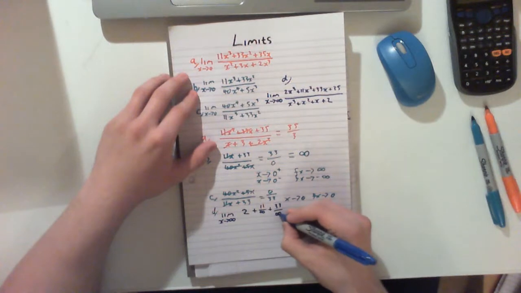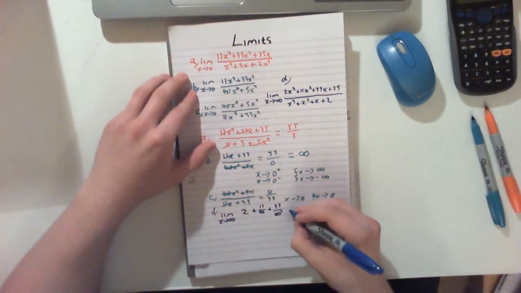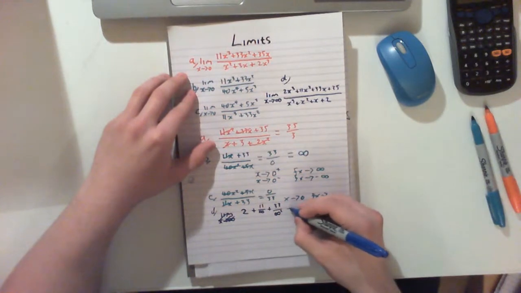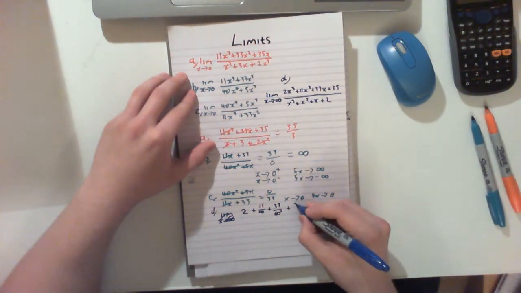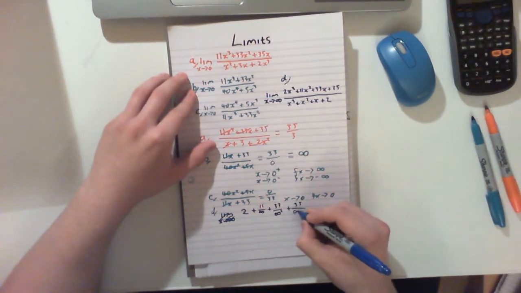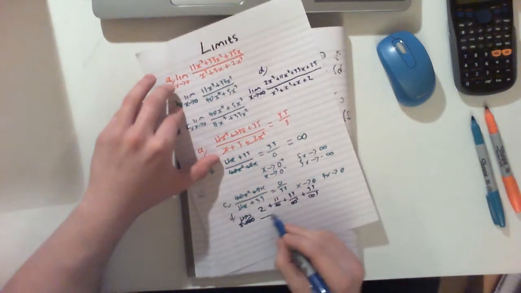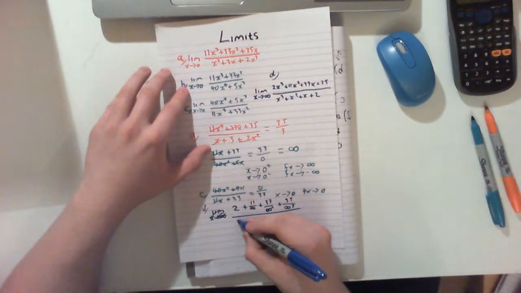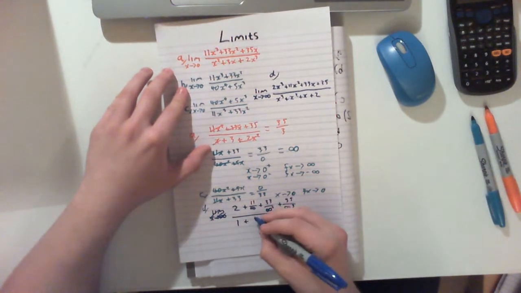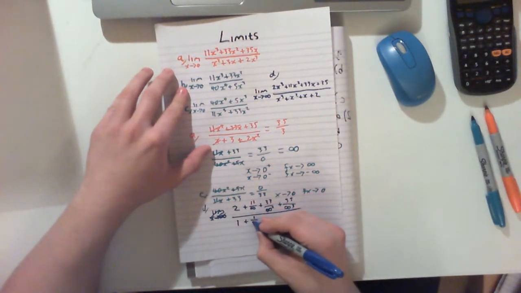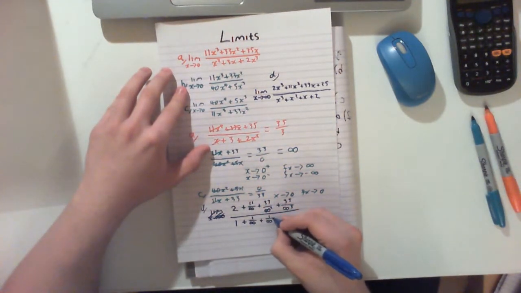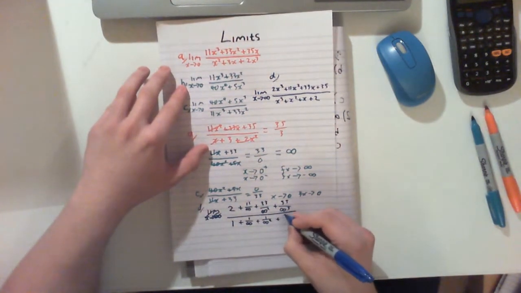I was meant to put x there, but it doesn't really matter, because we'll get rid of the limit here. That's a mistake, but it doesn't really matter too much. Plus 35 over infinity cubed, and this is over 1 plus 1 over infinity plus 1 over infinity squared plus 2 over infinity cubed.